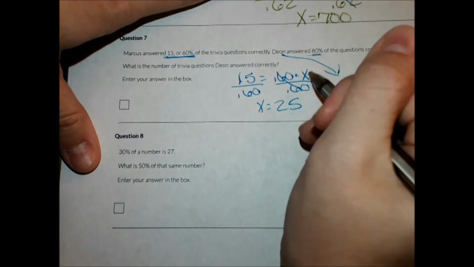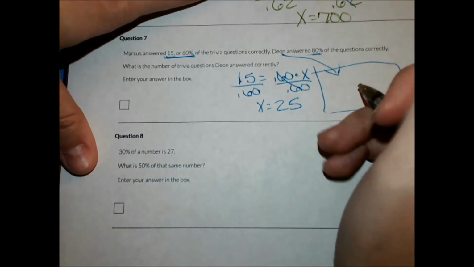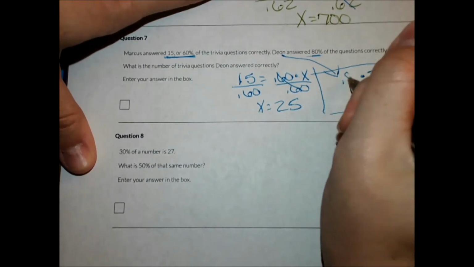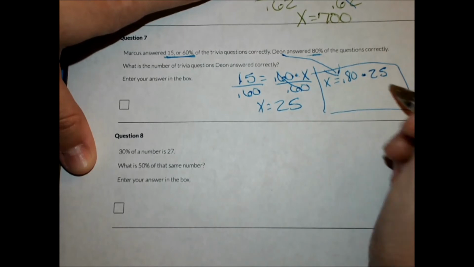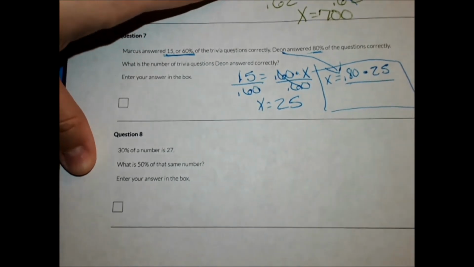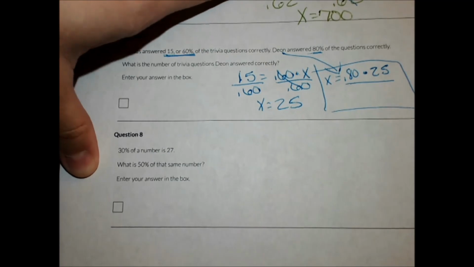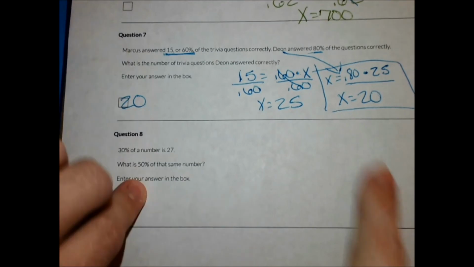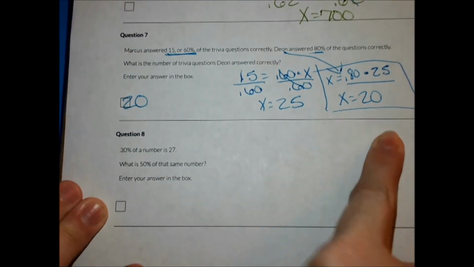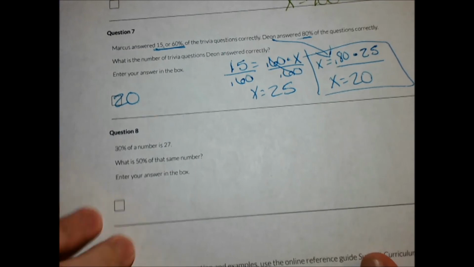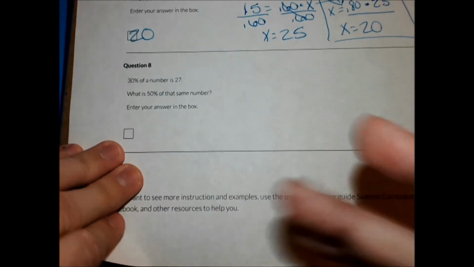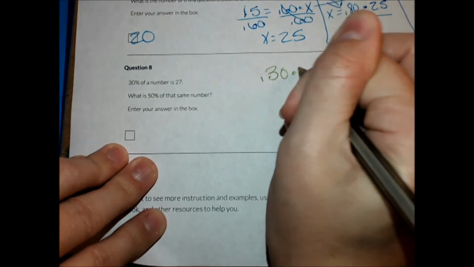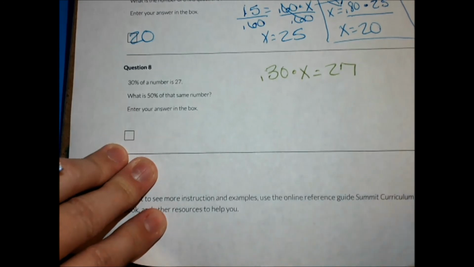Now Dion gets his own little question over here. We know there's a total of 25 questions, and he answered 80% correct. So we need to know what number that is. So we're going to say 80% times 25, and we get that he answered 20 questions right. So make sure you do both steps of this one. It's a two-part question there.